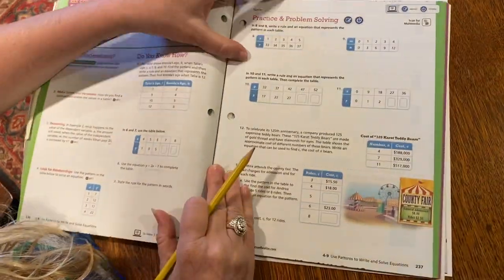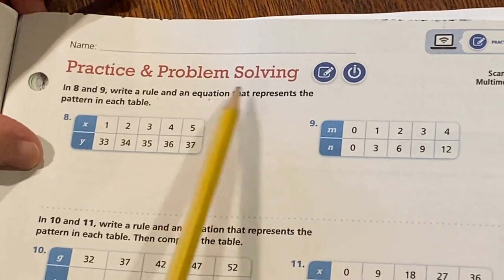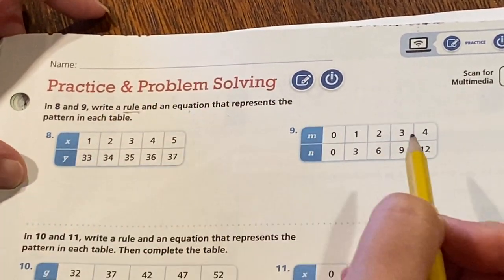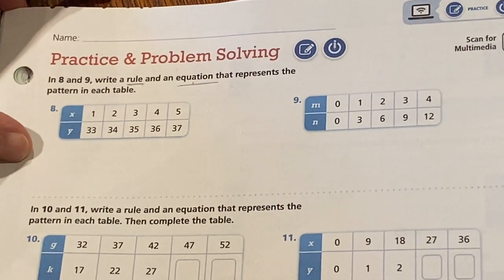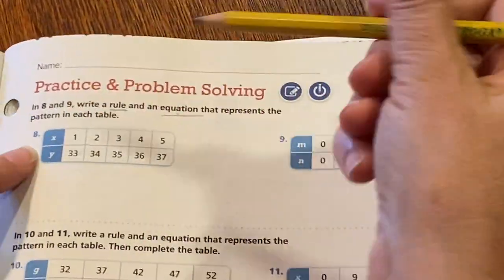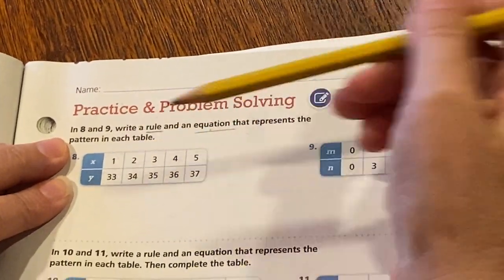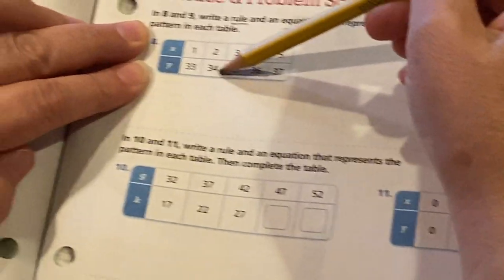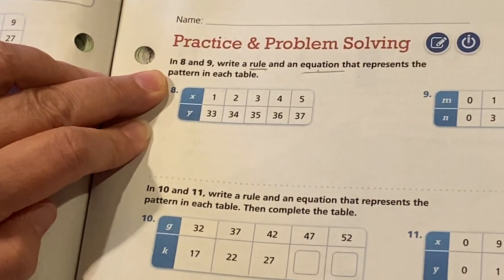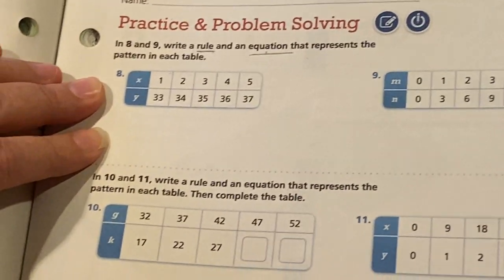Okay, so a lot of practice here with tables. In 8 and 9, write a rule and an equation that represents the pattern in each table. So the rule is when you write it in words, and the equation obviously is an equation. It's when you use numbers and symbols, okay? So the first thing you need to do is take a close look at the table and figure out what that pattern is. 1 and 33, 2 and 34, 3 and 35, 4 and 36, 5 and 37. So what is the consistent way that these numbers are changing each time?